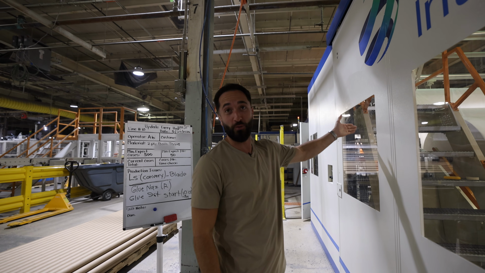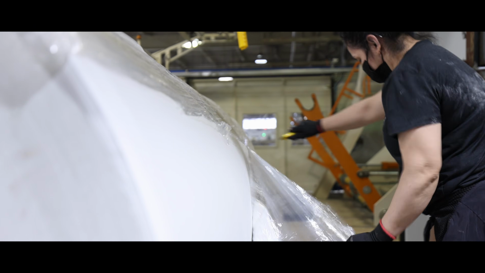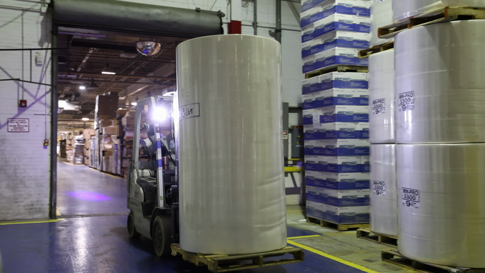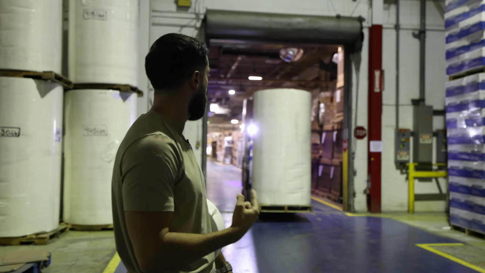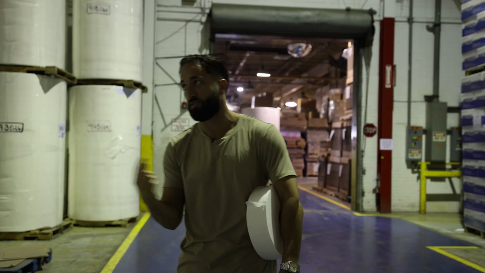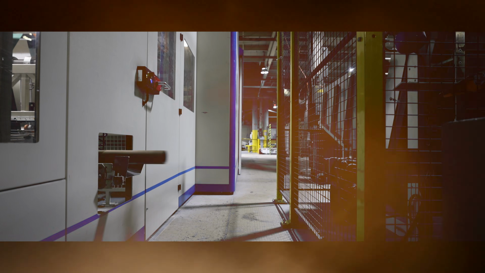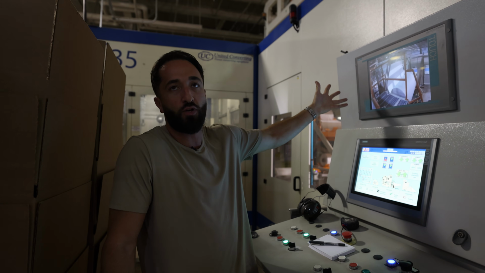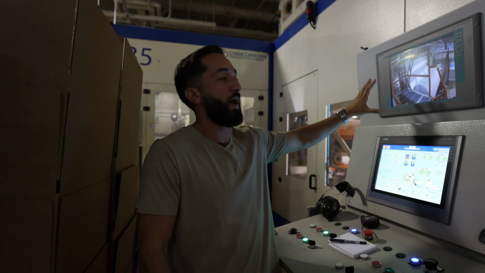Obviously, that roll is way too big to sell like that. Here's an example right here of a material that's heading down to production right now. So let's head down there and I'll show you what actually happens to this. Really small detail, nothing crazy fancy, but huge impact by having this.